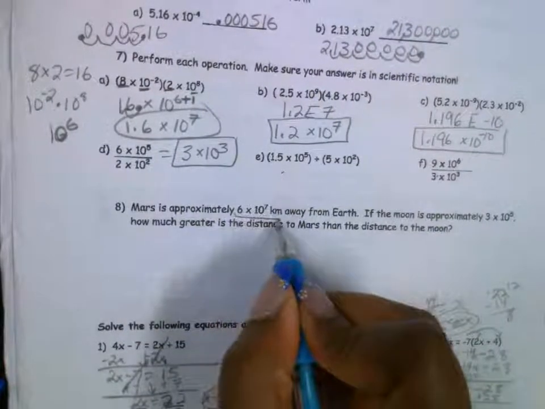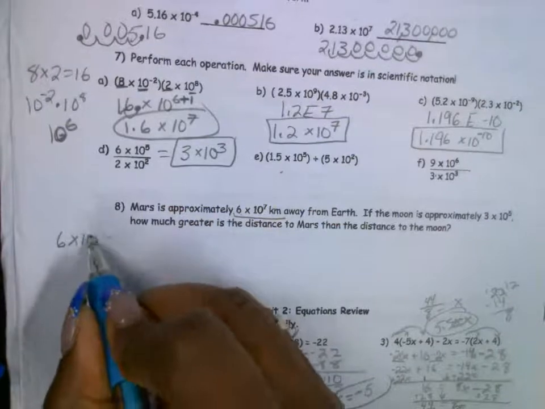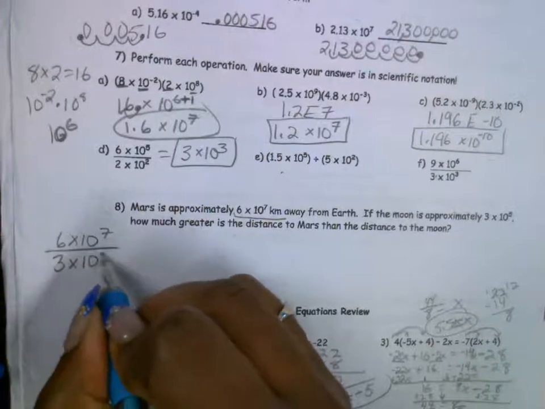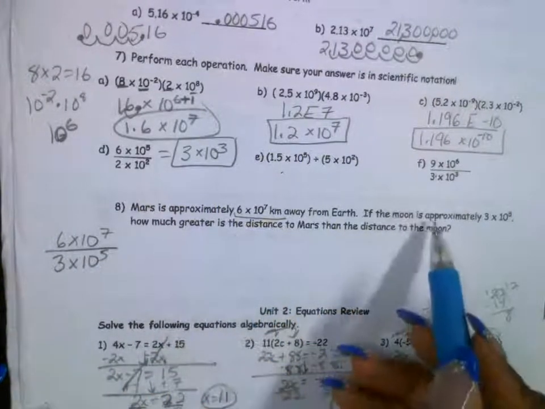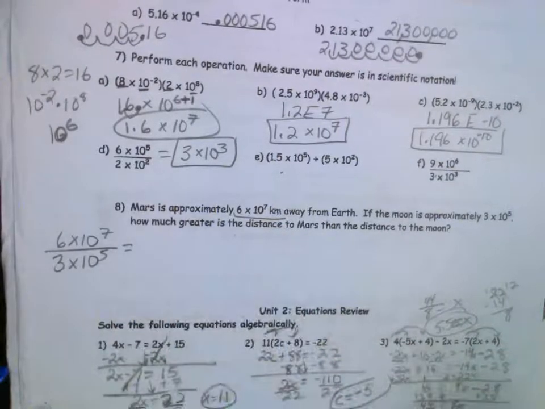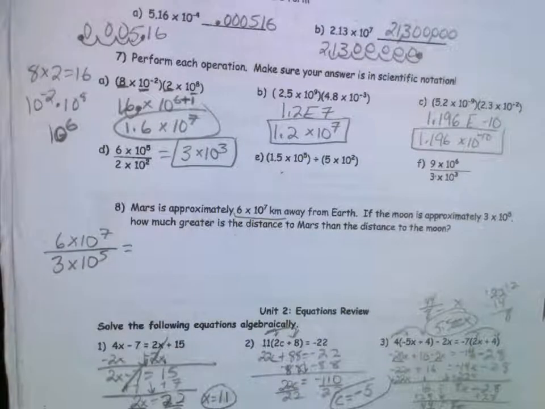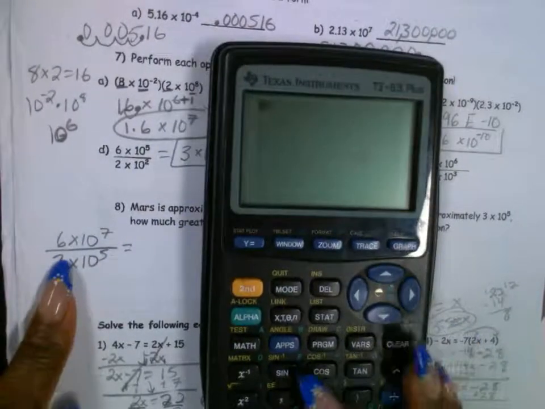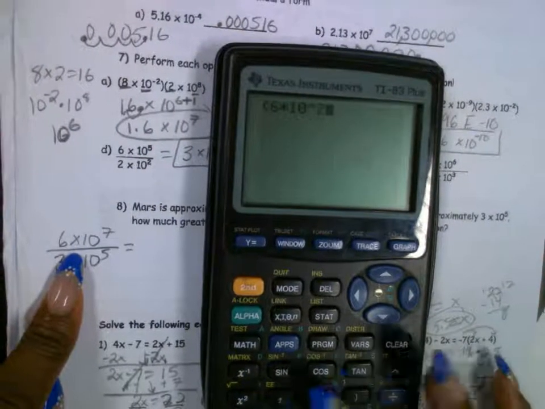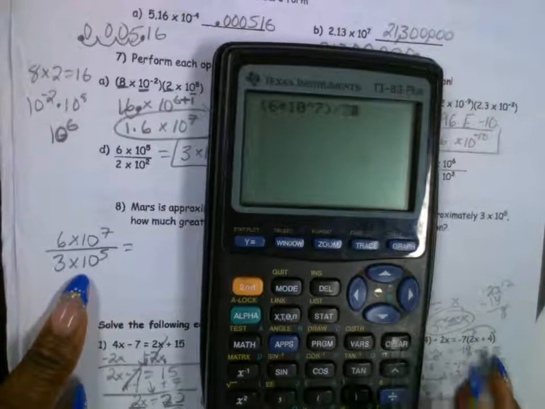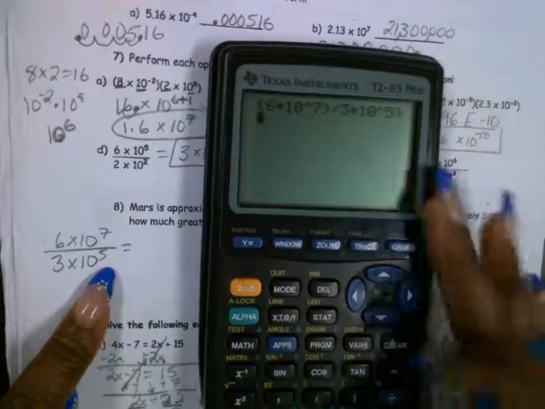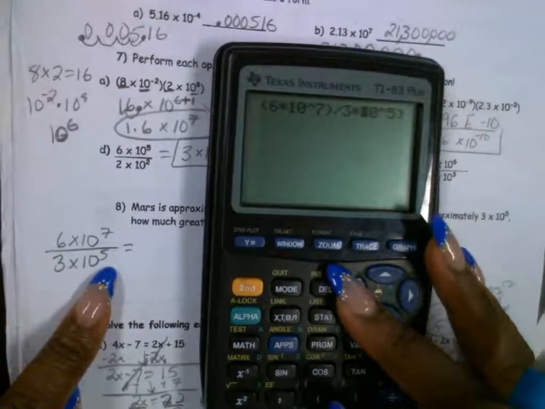So we have 6 times 10 to the 7th divided by, because you have to figure out what number can be multiplied times the distance from the moon to get the Mars. The opposite of multiplication is division, so we're going to divide to find that answer. On top we get 6 times 10 to the 7, and then divided by 3 times 10 to the 5th. Close the parentheses. Oh, you know what? I forgot to put parentheses up here.